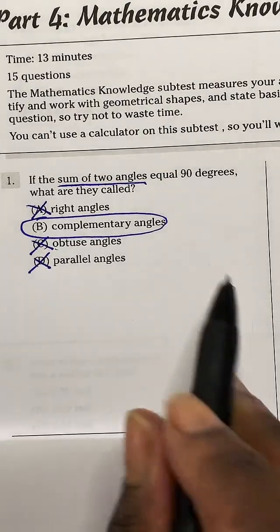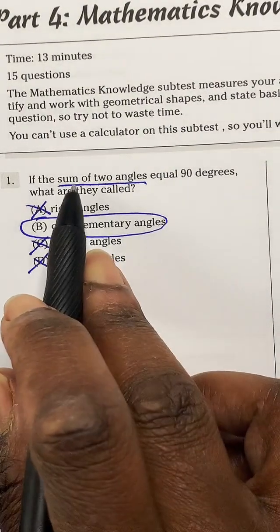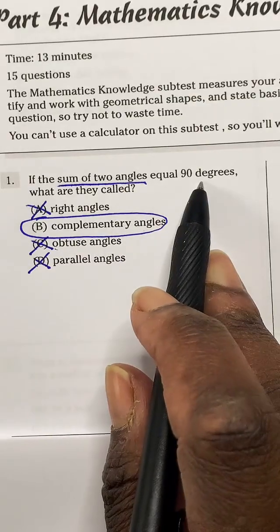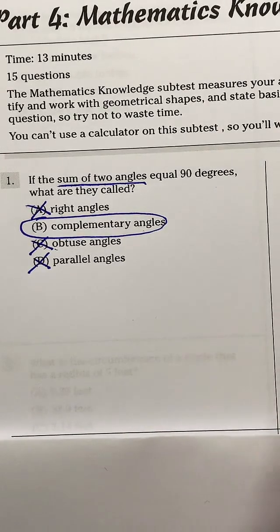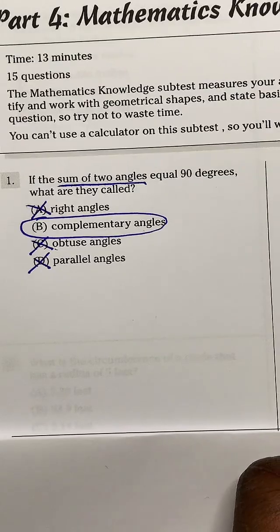That's the definition of complementary angles: the sum of two angles that equals 90 degrees. The other one is called supplementary. Supplementary angles are 180 degrees, so two angles that add up to 180 degrees.